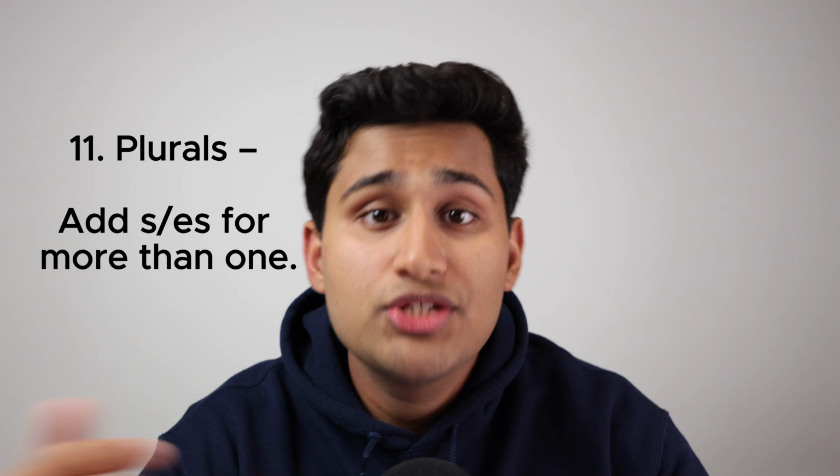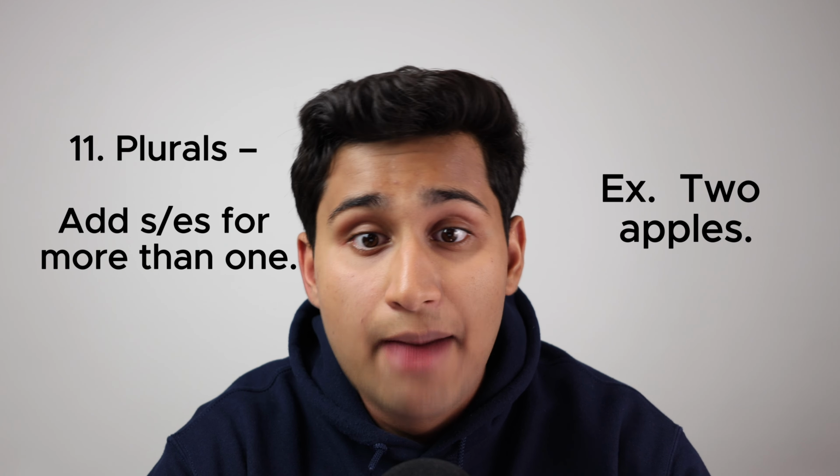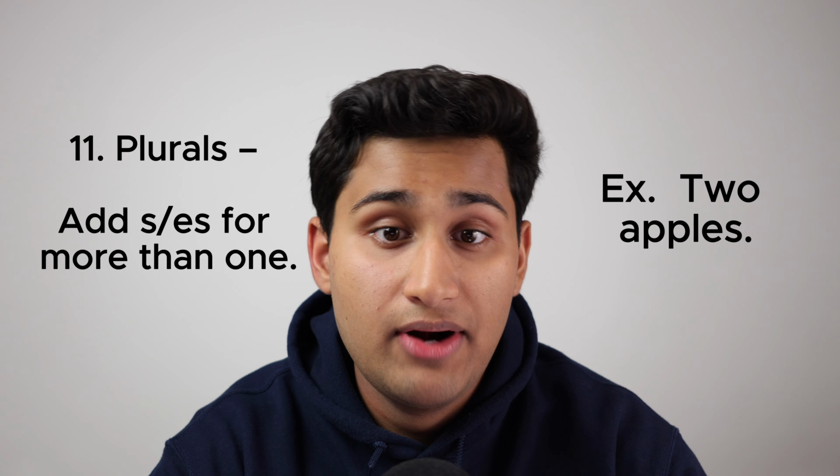Next, we have plurals. This is where you add S or ES for more than one. For example, here we have 2 apples. Notice how there's an S after apple for multiple apples.